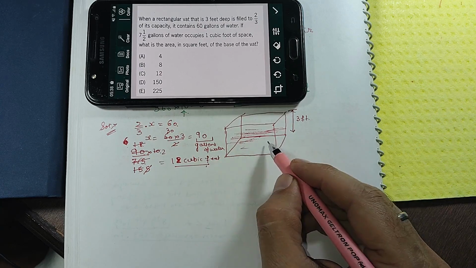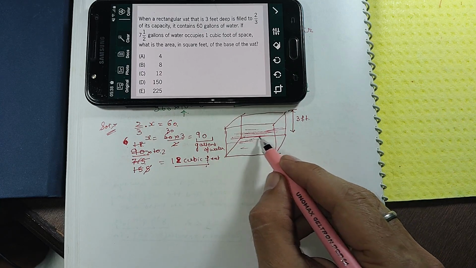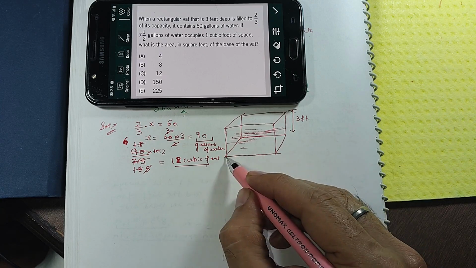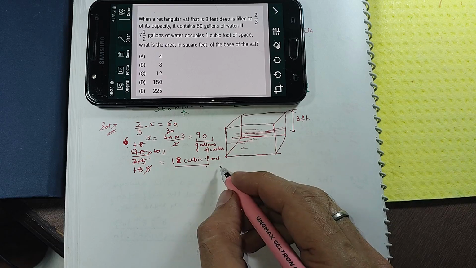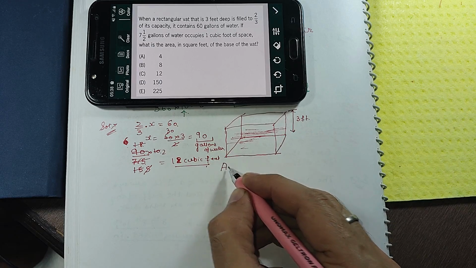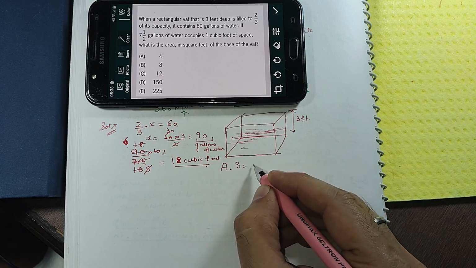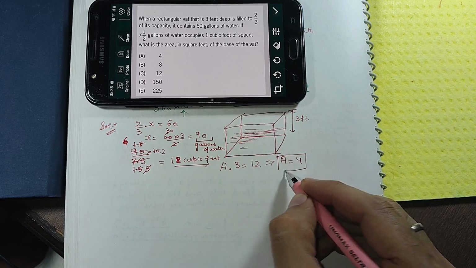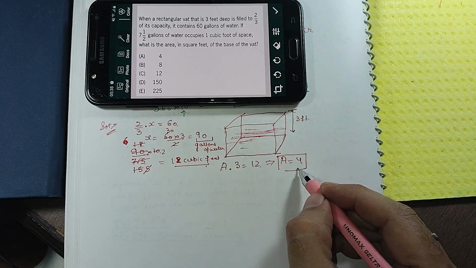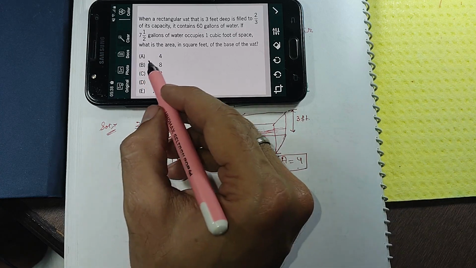Now this volume is represented by the area of this rectangular vat multiplied by the height. So it is 3 feet in height. So let us suppose the area is A. A multiplied by 3 should be equal to 12. This implies A should be equal to 4. So the area of this rectangular vat will be 4 square units. The right option is option number A.